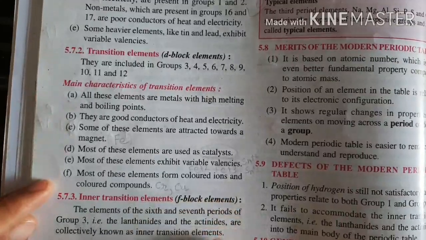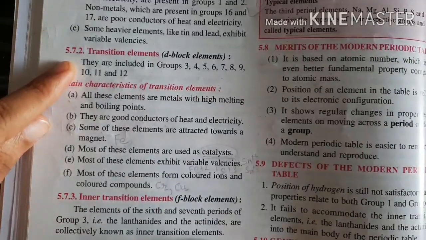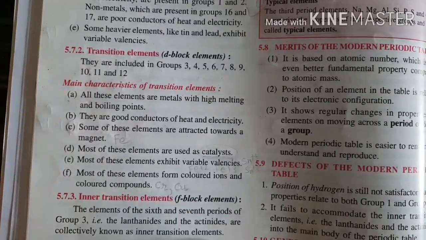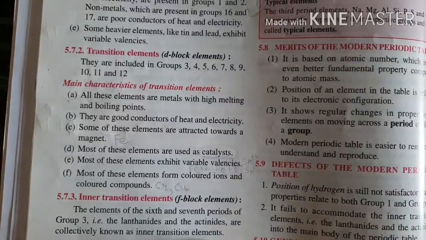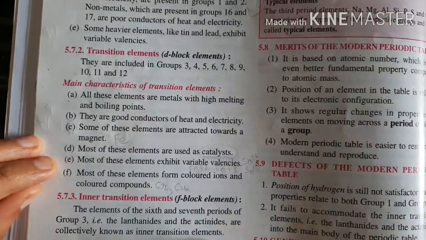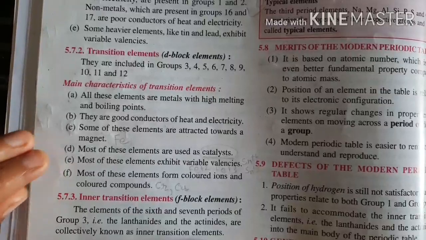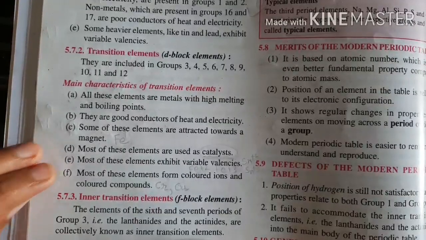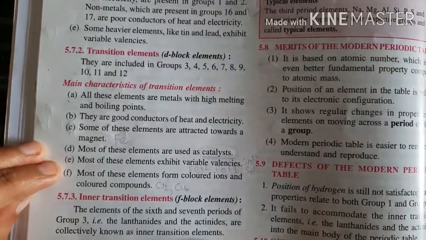So these are the main characteristics of the transition elements. Only this much you need to know. Don't go deeper into transition elements, because more than this will not come in your syllabus even in 10th standard. Got it?